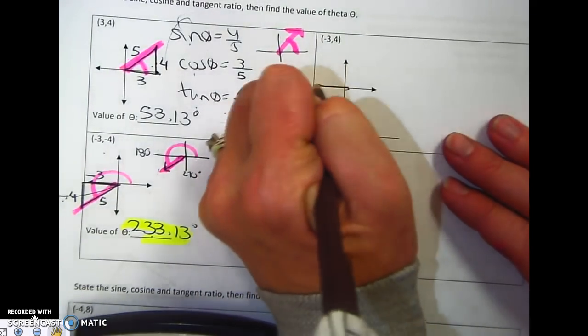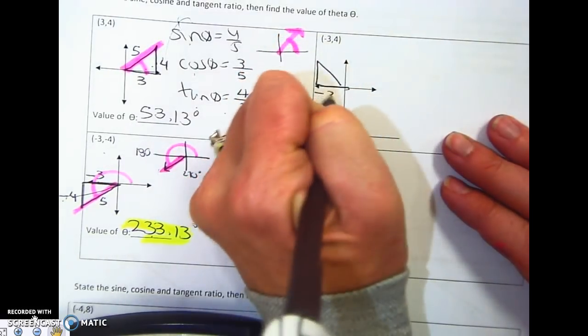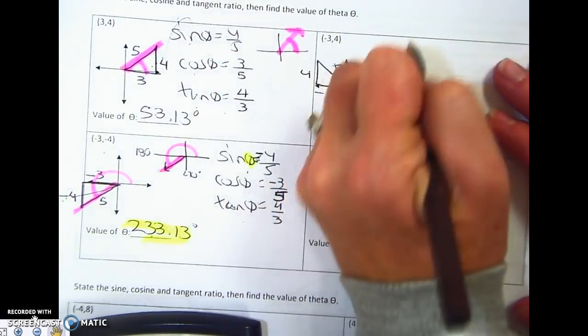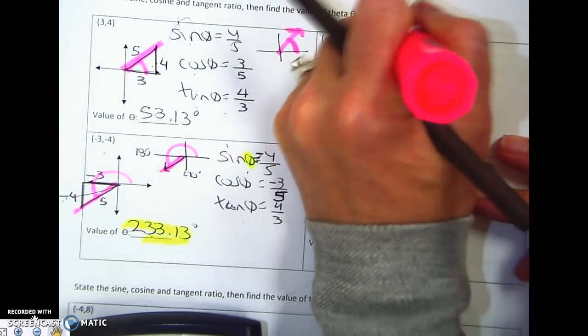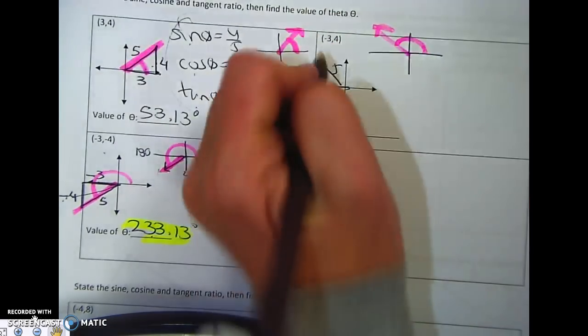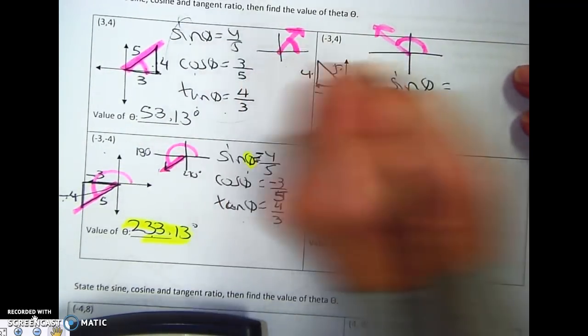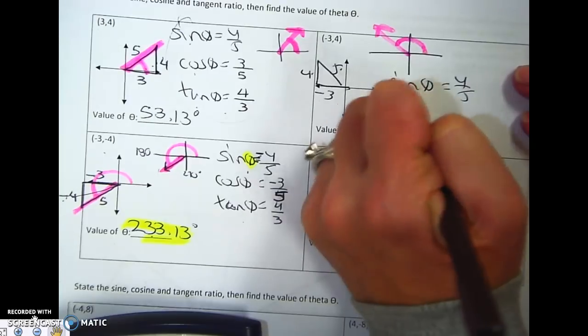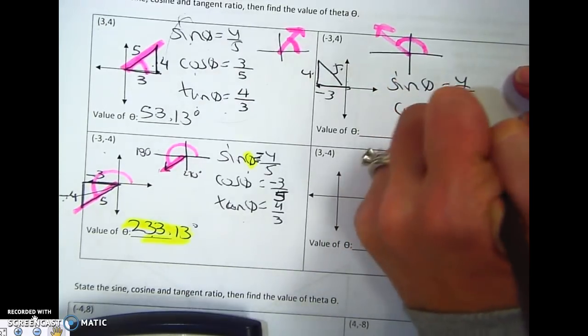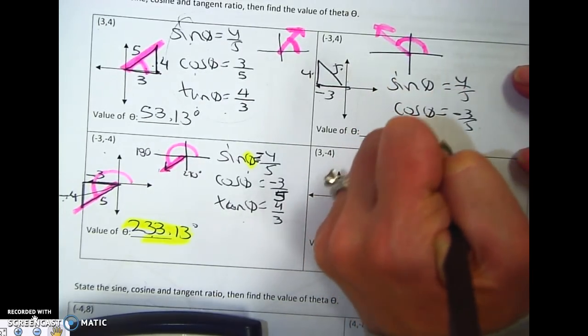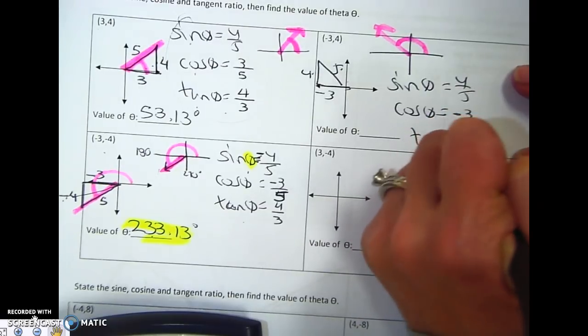Negative 3, 4. Negative 3, 4, 5. That means in standard position, my answer is in the second quadrant. Okay? So then I'm going to do sine, opposite over hypotenuse, cosine, adjacent over hypotenuse, and tangent, opposite over adjacent.